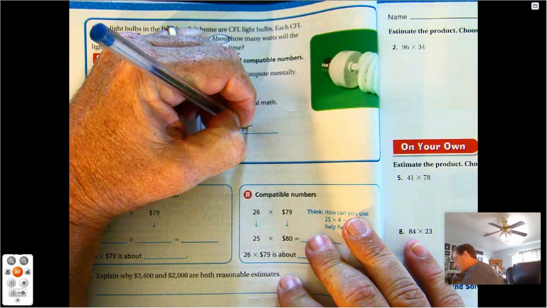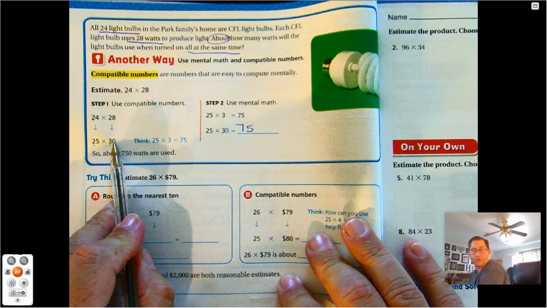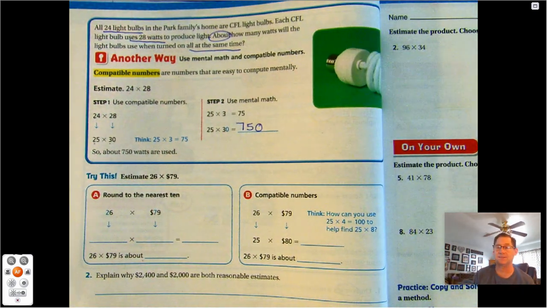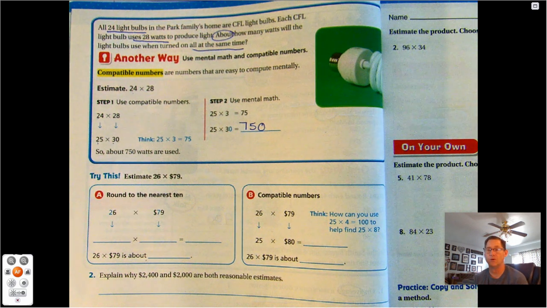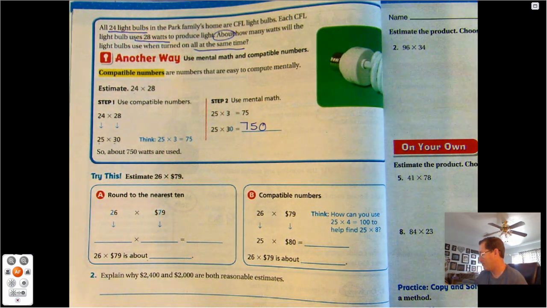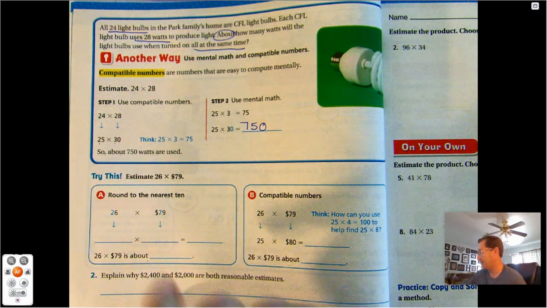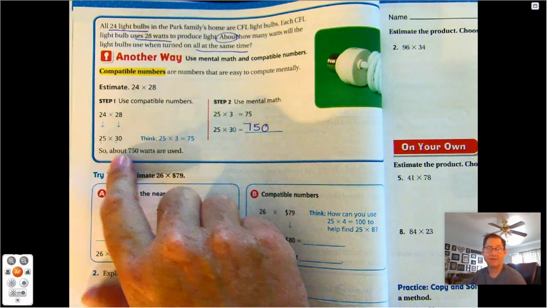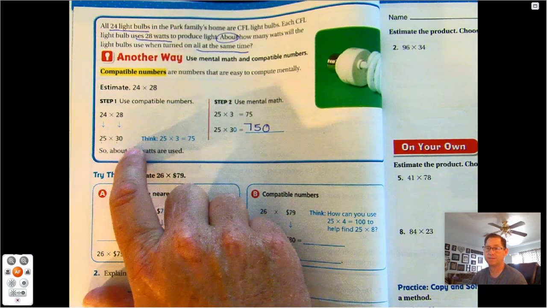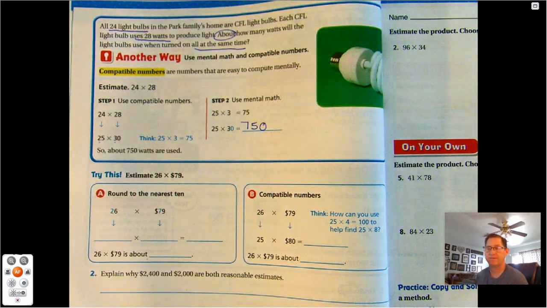And we have to add the 0 from the 30. So about 750 watts if they turned all 24 lights on at the same time. Now, it would be less. The actual answer would be less because we added one extra light bulb and we also rounded up the watts. So it's going to be lower than 750, but that's about what it would be.